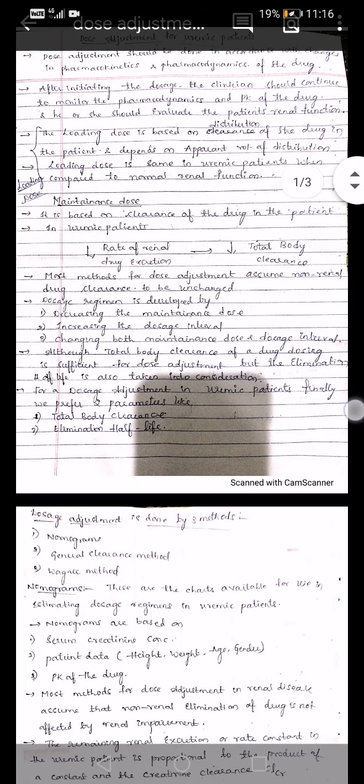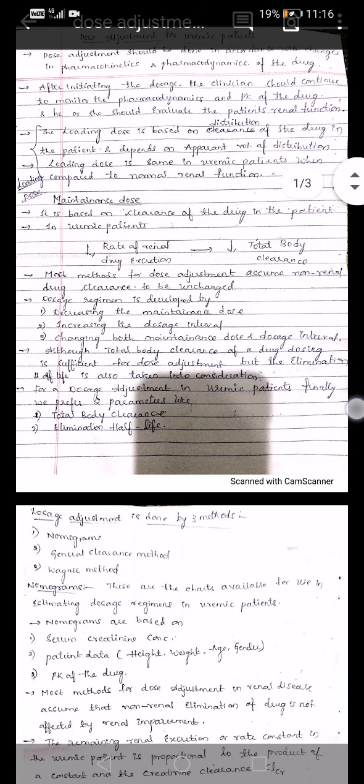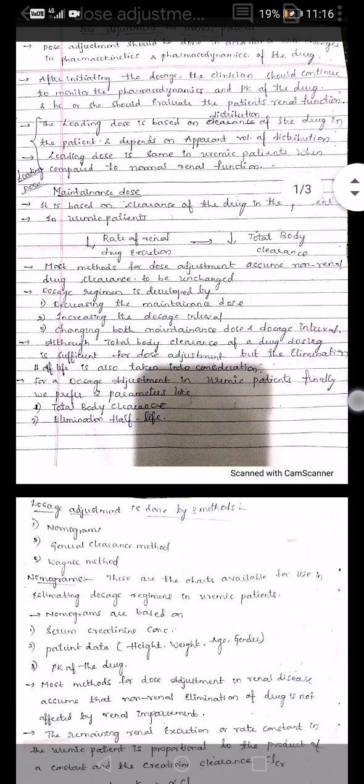Most methods for dose adjustment assume non-renal drug clearance to be unchanged. Compared to the renal drug clearance, all other routes of drug excretion don't affect the uremic patient, but only in the patients who have uremia, renal function will be lowered. So the dosage regimen development is based upon three approaches: decreasing the maintenance dose, increasing the dosage interval, and changing both maintenance dose and dosing interval. By following these three methods, we can calculate any dosage regimen for uremic patients.